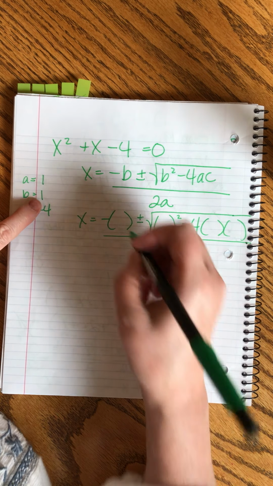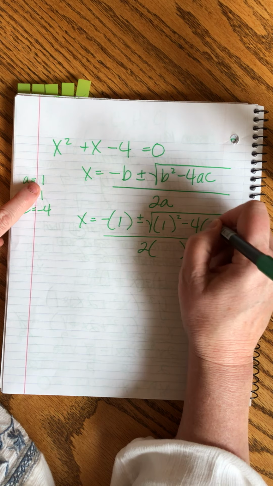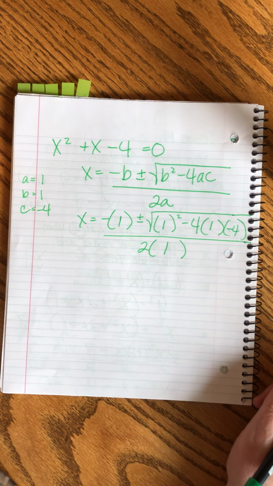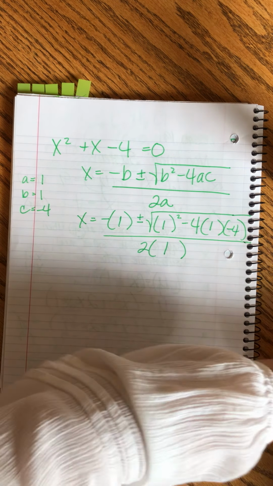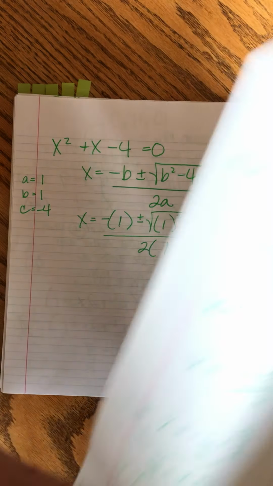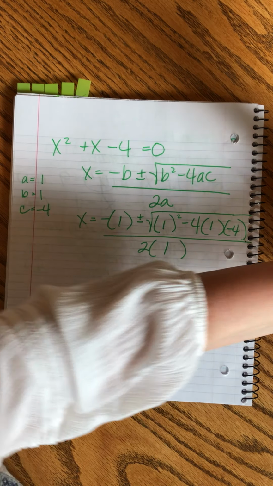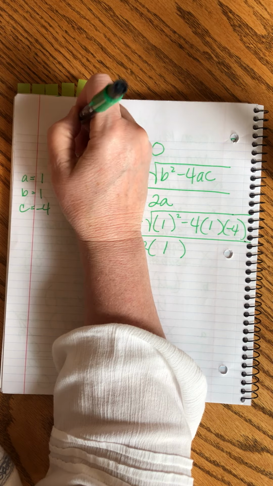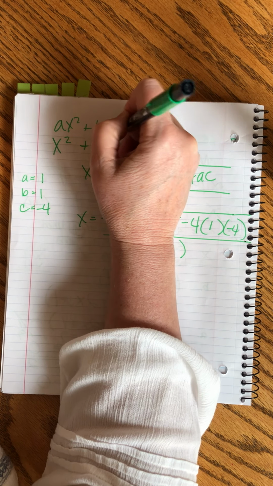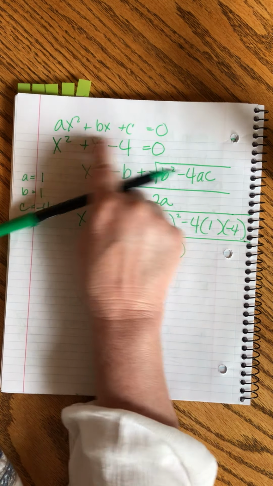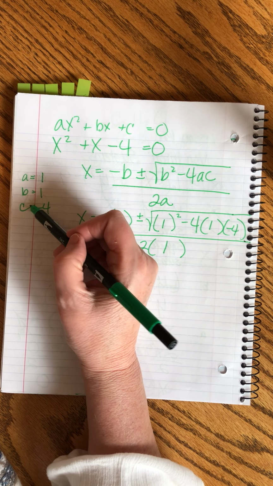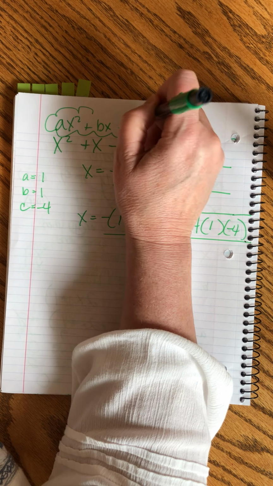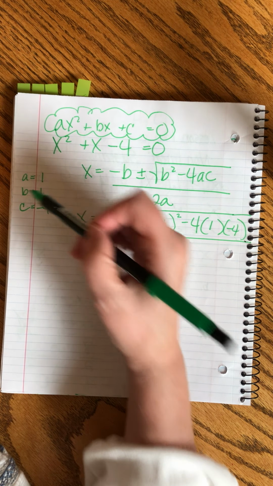Okay, let's plug in. B is 1, A is 1, C is -4. Turning pages of other things as we go. All right, and remember, this is just a little review. The standard form helps us to remember which is A, which is B, and which is C, right? So that's how I made the jump from here to here.